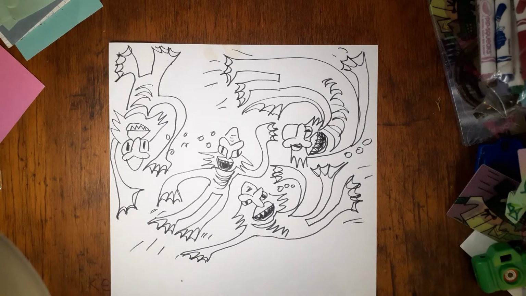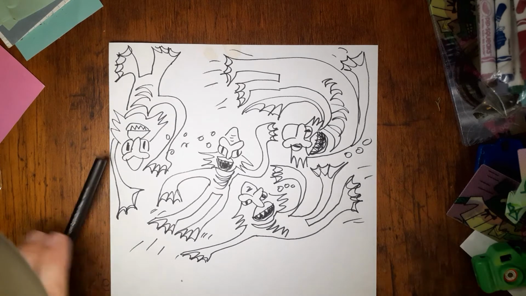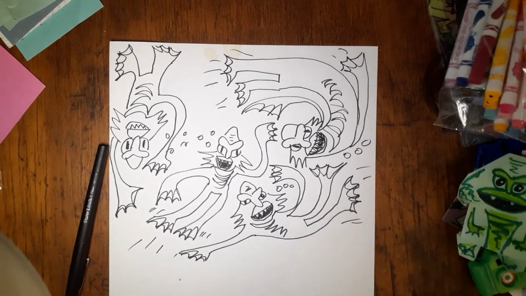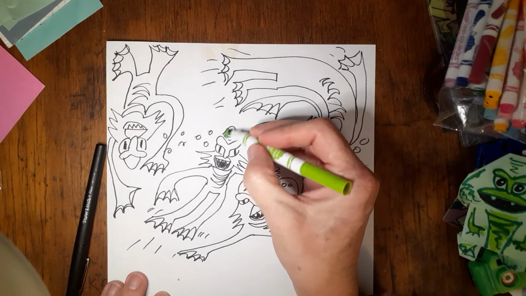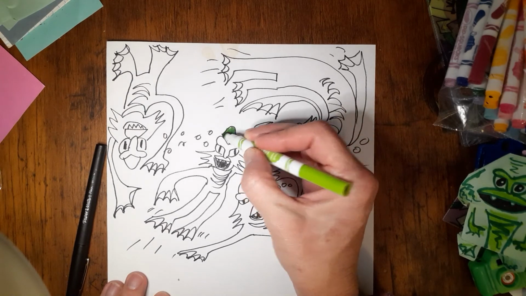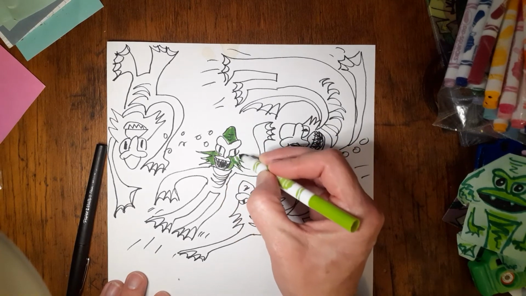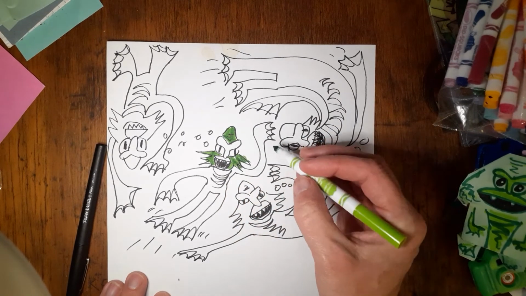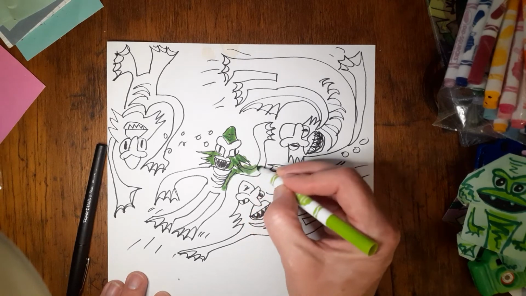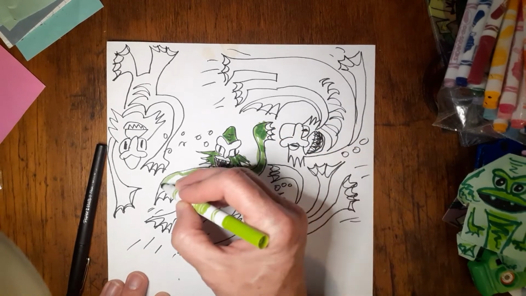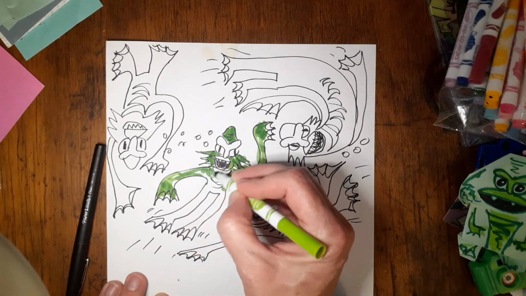So there you go, folks. There's how to draw a creature from the Black Lagoon. I think they look pretty good once they're colored in. Let's see. Just grab a green marker here and see. That's a little darker than I expected. Yeah, that's too dark. Oh, too dark. What a mess. Okay. Well, let's see where this goes.